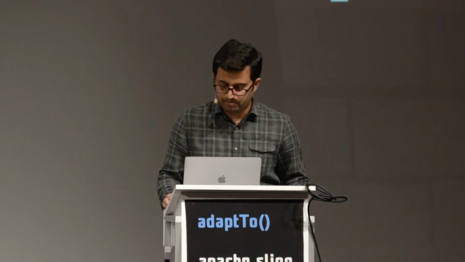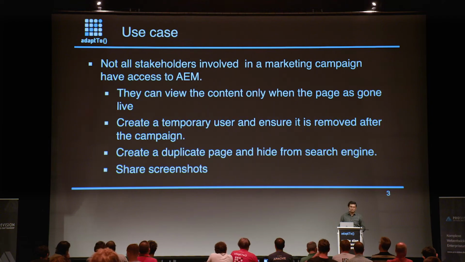The problem is it requires a user with a valid account in order to log into AEM to preview the page. So if you have integrated your author instance with SAML, then perfectly fine. But if you have not integrated with your Active Directory, then each time you have to do a campaign, there are a lot of stakeholders, and each of the stakeholders might not continuously work on AEM.